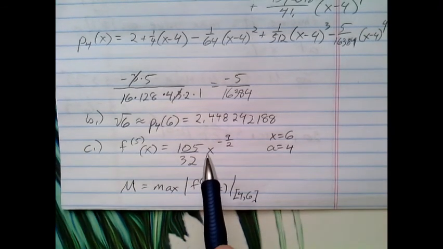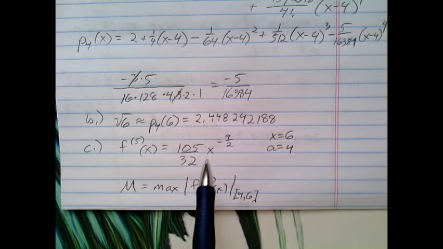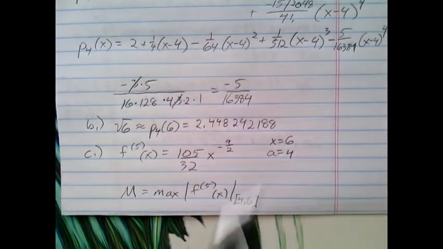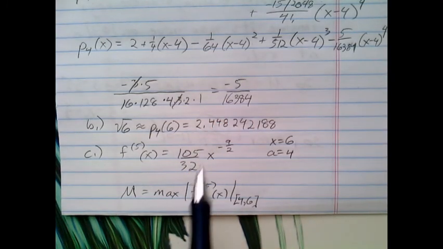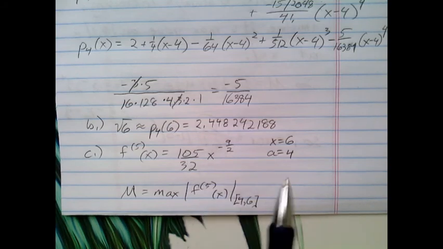Now, this function is a continuously decreasing function. How do I know it's decreasing? Let's actually write this down. I know it's decreasing because if I take the derivative of this function, it's going to be negative, because I'm going to bring down a negative. So here's my fifth derivative.